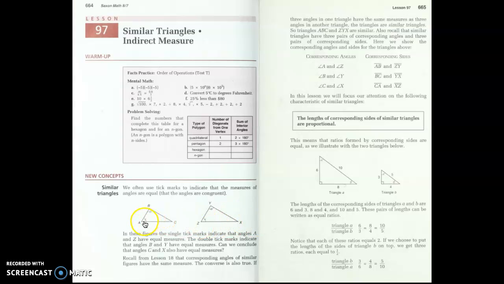If we look at this triangle, we can say that this angle is congruent to this angle, and we use this little tick mark to represent that the angles are equal. We then can say angle B is congruent to angle Y, and we're going to use two tick marks to demonstrate that these two are congruent.